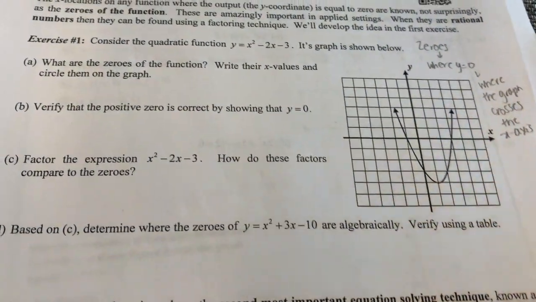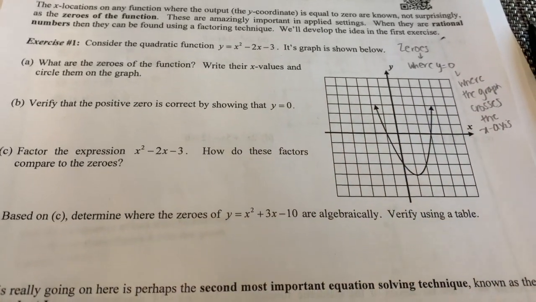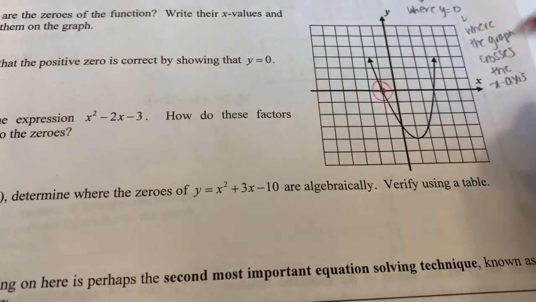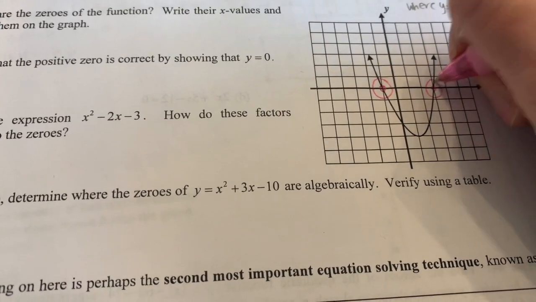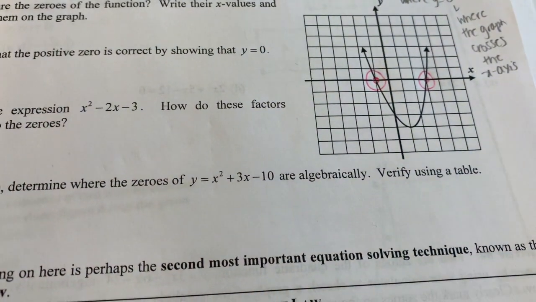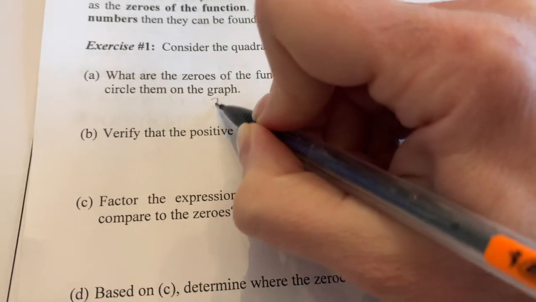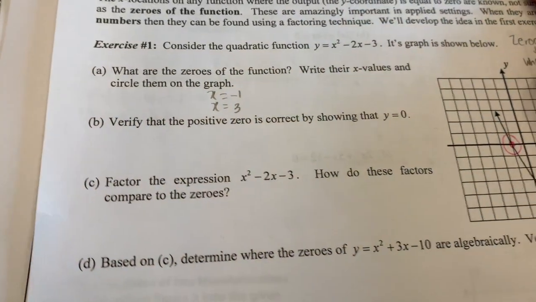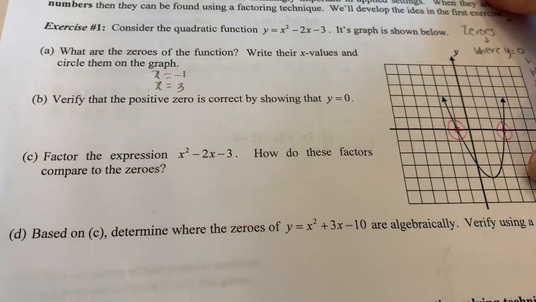What are the zeros? So to find the zeros, you just look and see where they cross the x-axis. That's where y is equal to 0. So I have one 0 here and another here. So that's -1 and 3. So the zeros are x equals -1 and x equals 3. Okay? Those are the two zeros.